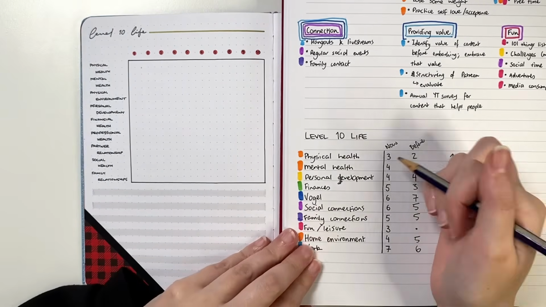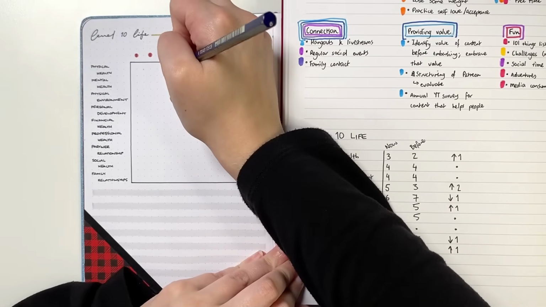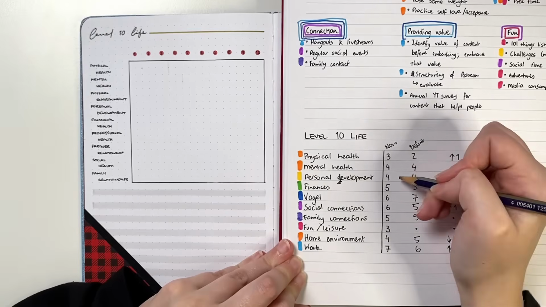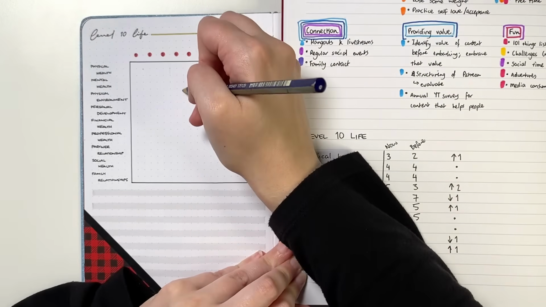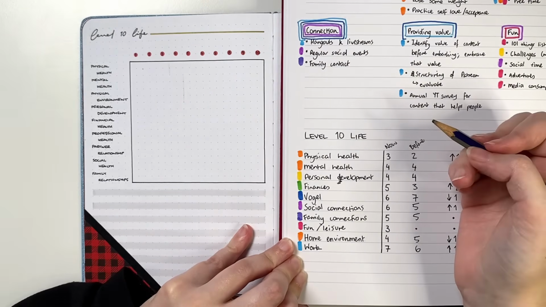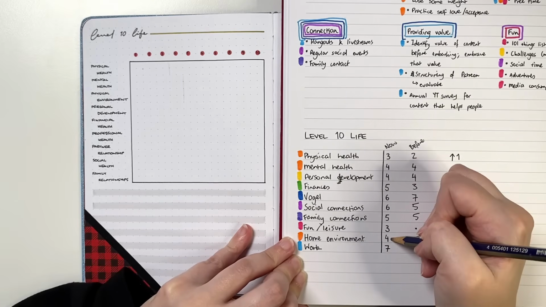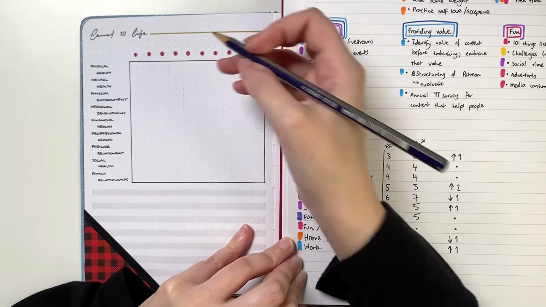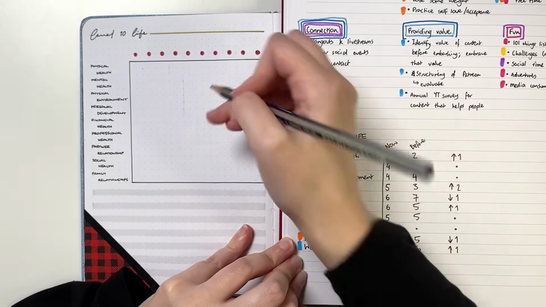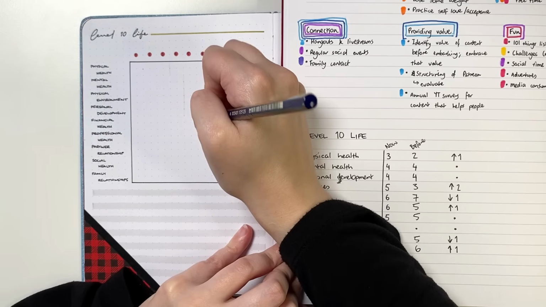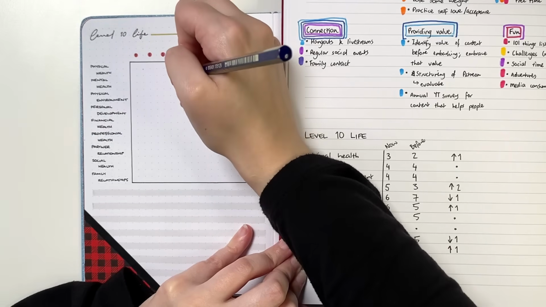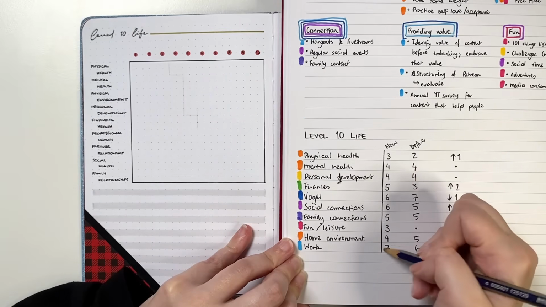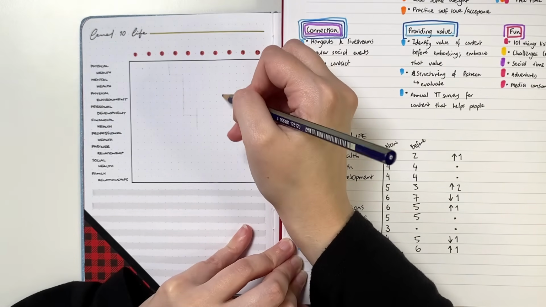I think what I'll start by doing is just mapping in where each of these are. So this is at 3, so like 1, 2, 3, this is at 4, this one also at 4, wait, that's physical environment, oh whoops, okay, that's at 4 as well. Personal development, also at 4. We have finances at 5. If I can put it in the right place, that would be even better. There we go. And then professional, so work is at 7. That's here.